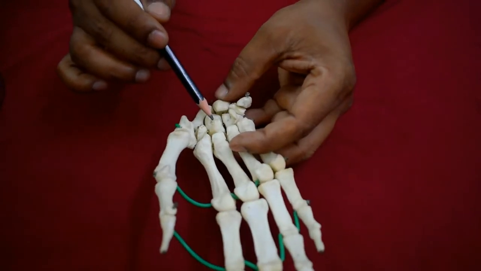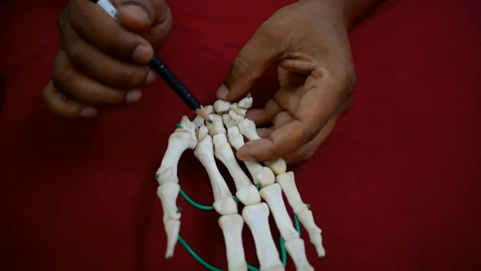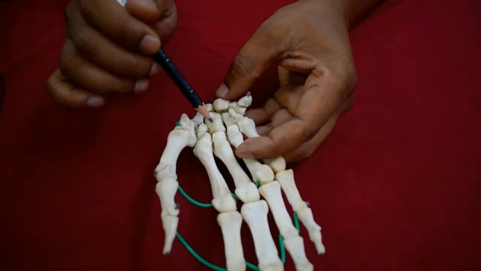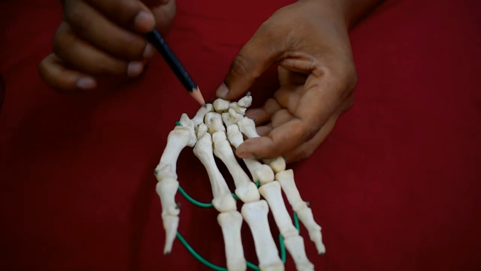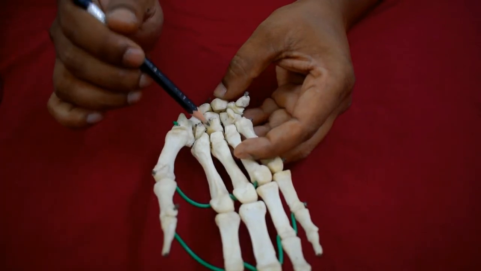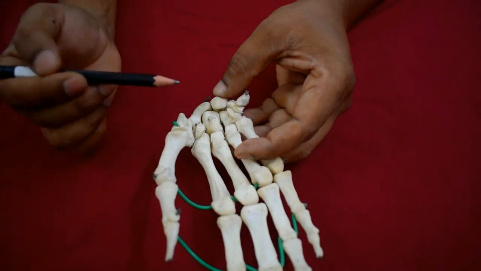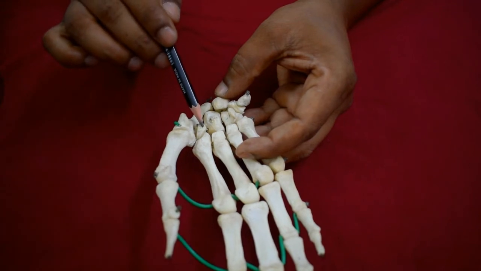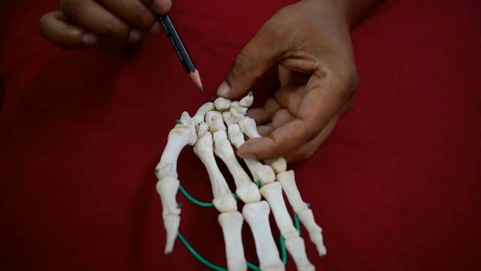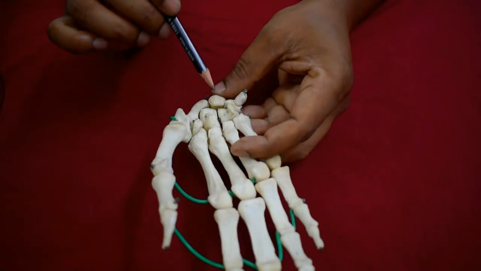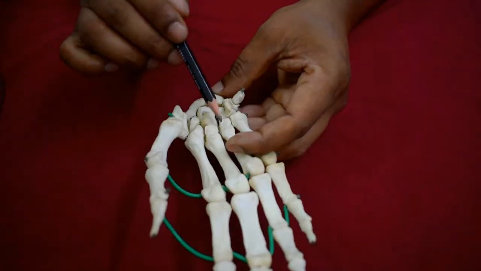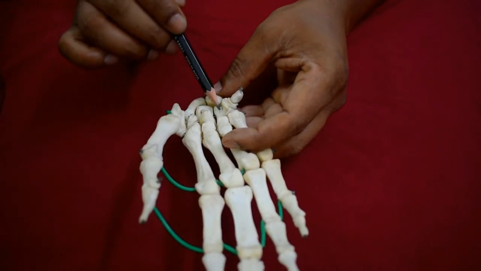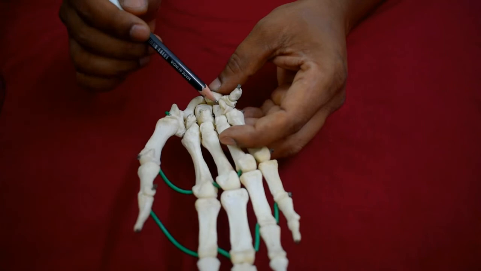Then coming to the next bone, capitate. Why do we call this capitate? It is a head shaped bone. That's why we call this bone the capitate bone. This is the largest bone in the carpal bones. If you go into detail, it has a head, neck and body, but there is no need for that much detail. It is present in between the trapezoid and hamate. It articulates superiorly with the scaphoid and lunate, and inferiorly with the second, third and fourth metacarpal bones. Laterally trapezoid, medially hamate.